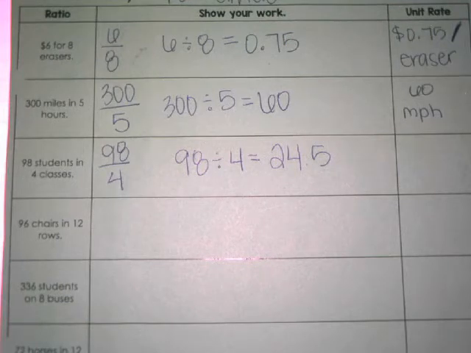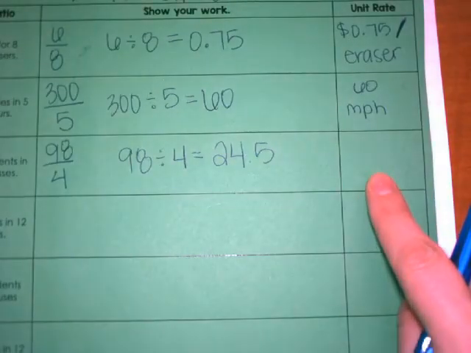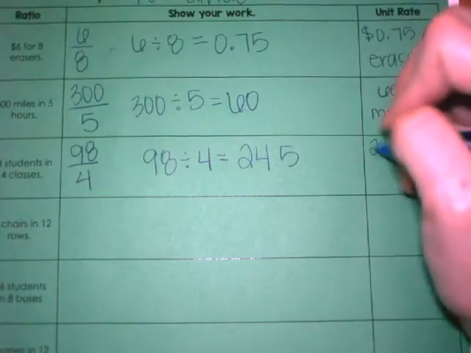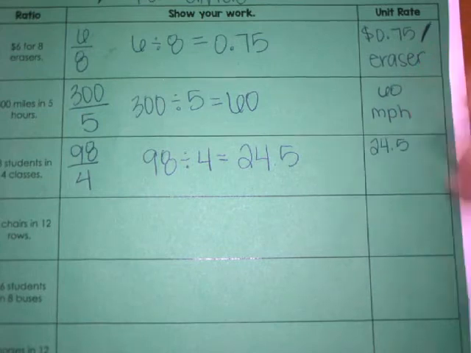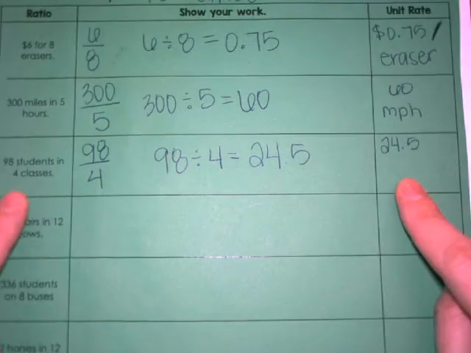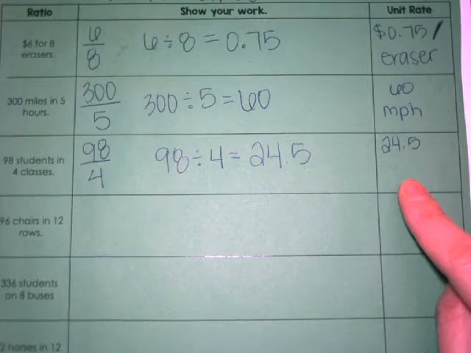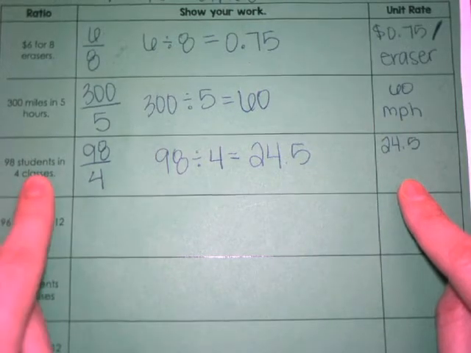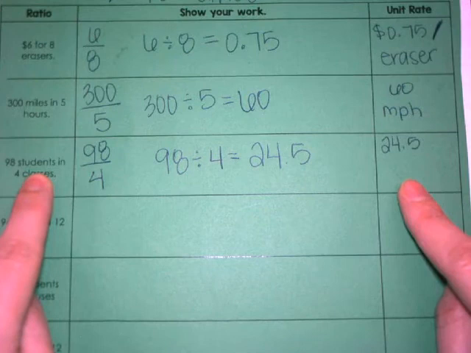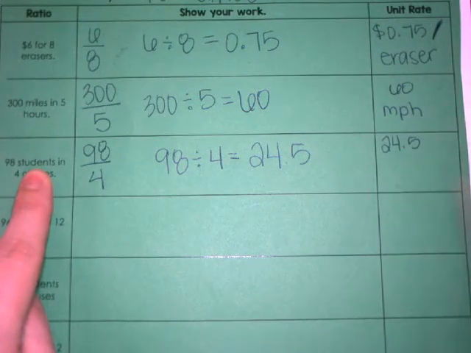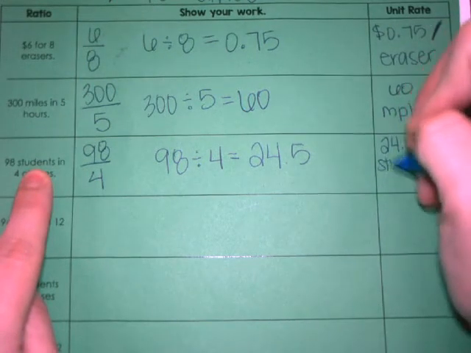So then, how do I write that as my answer? Okay, but I have to have 2 labels, so classes is just 1 label. So whole thing, how do I write it? What's my first label? Students, because it comes first.